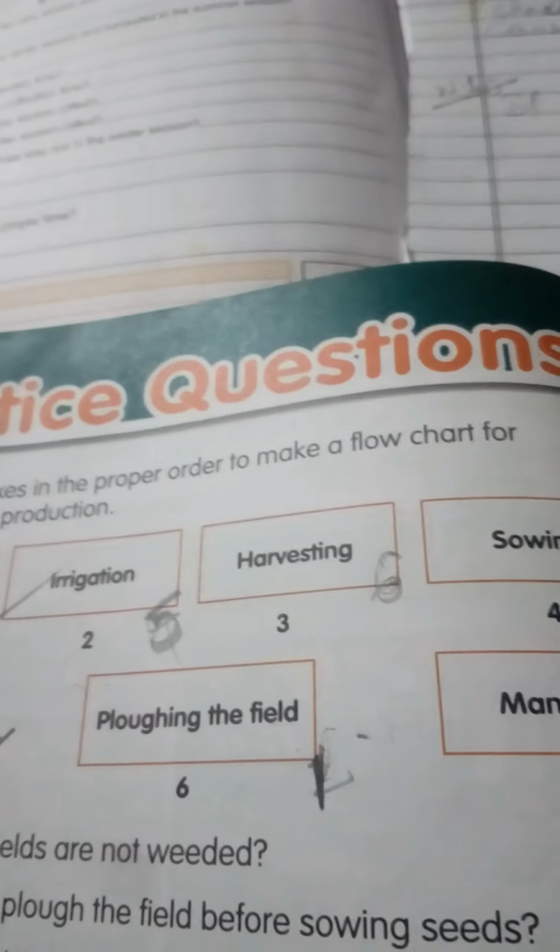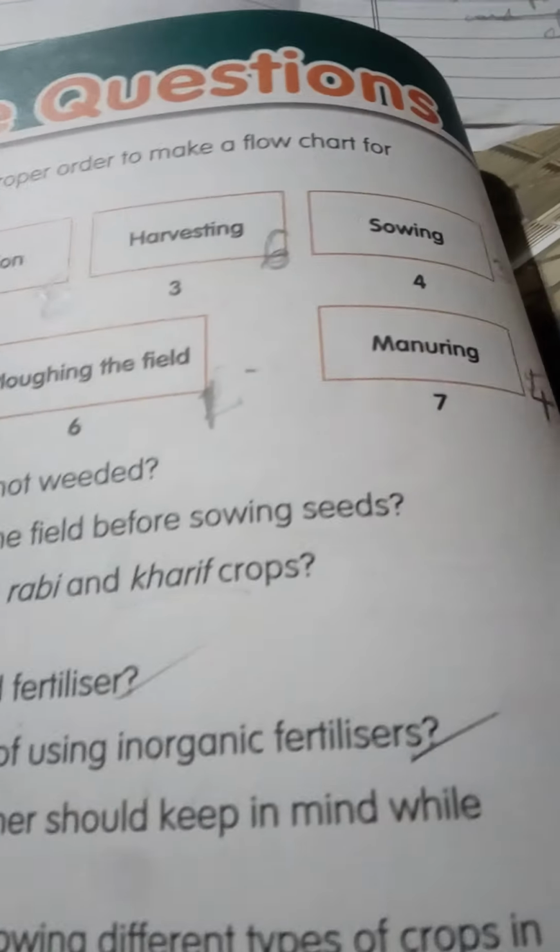And next one, what is the main disadvantage of using inorganic fertilizer? So what you will write over here: using inorganic fertilizer provides only specific nutrients to the soil, and it is fast, it is soluble in water, so it acts fast, is easy to transport and use, is required in small amounts but pollutes the soil. That is the disadvantage of inorganic fertilizer.